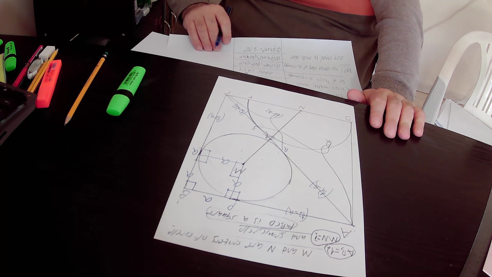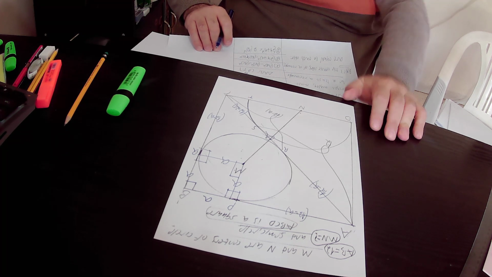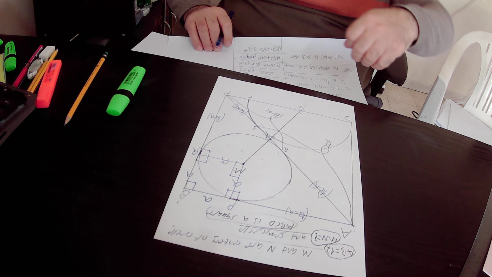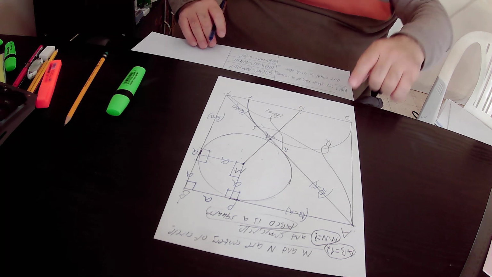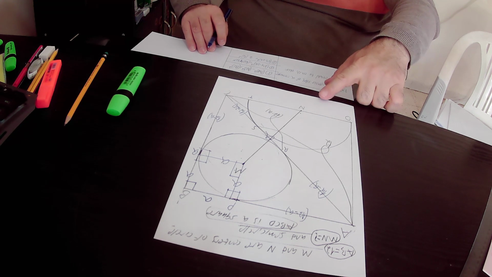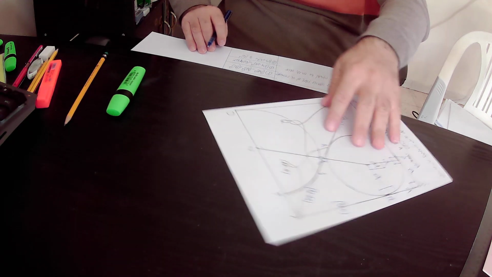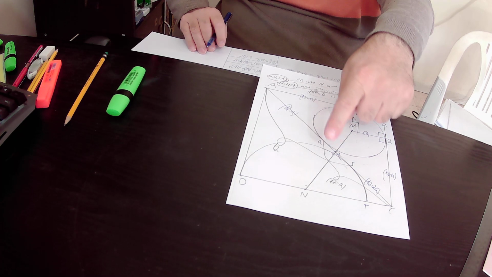In the next step, we will define the radius of this semicircle as B. Here, DN, line segment DN, is the radius of this semicircle. Why?